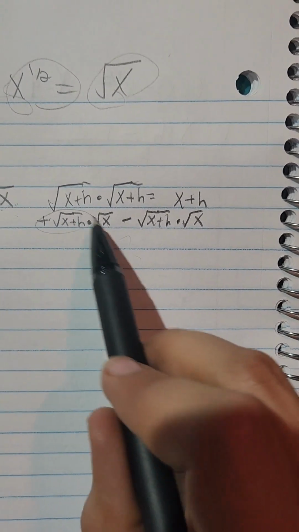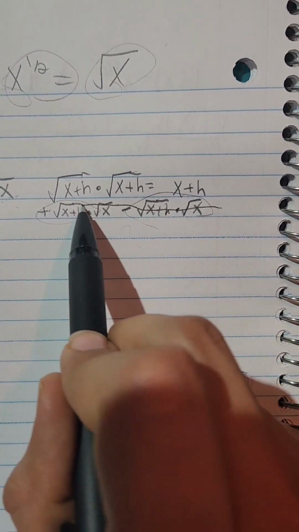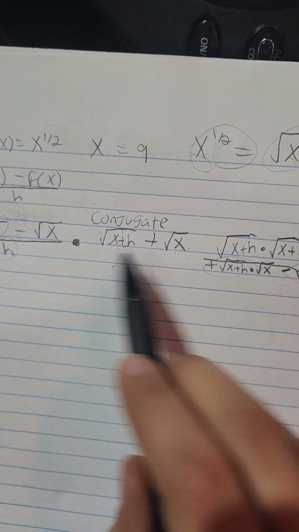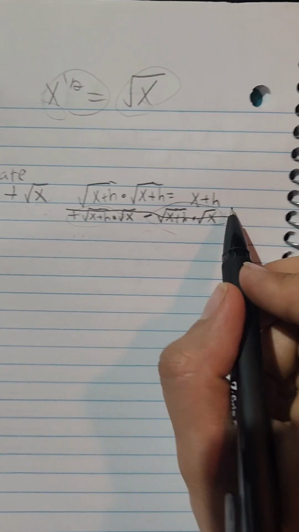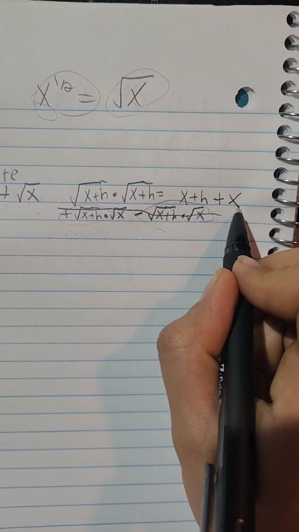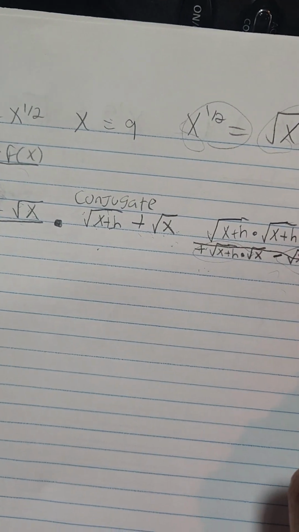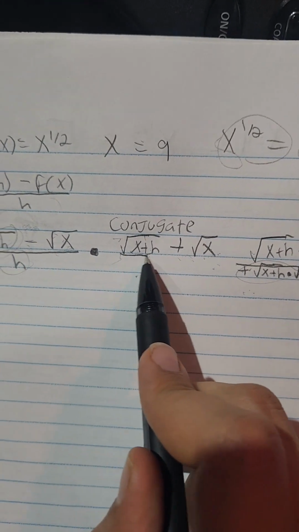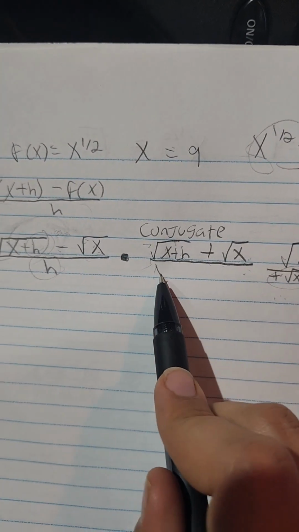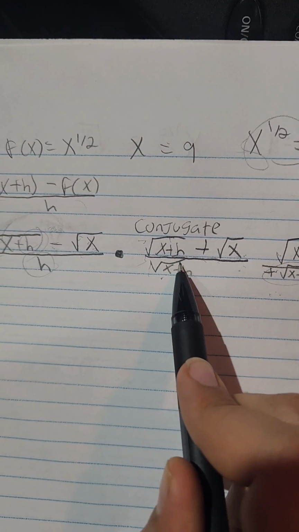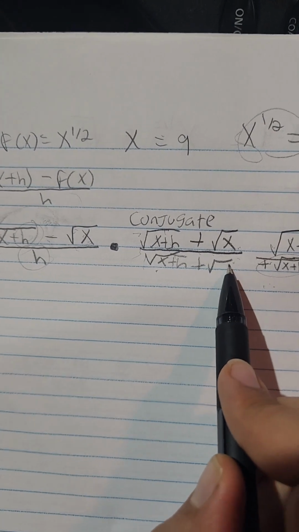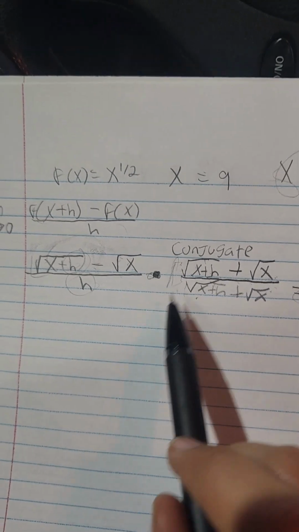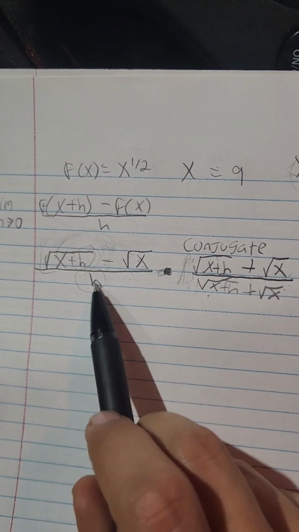Like I said, these terms are going to cancel each other out. And then square root of x times square root of x is just going to give you x, plus x. So this is what you're left with at the top when you're multiplying by here. And then you're going to multiply the bottom by the exact same thing, square root of x plus h plus square root of x. And the reason you want to do that is you just want this to be multiplied by 1. Because if you only multiply the top, now you have a whole different expression.